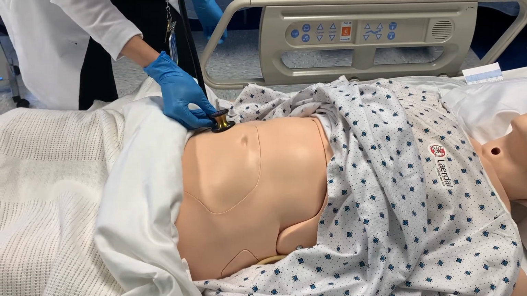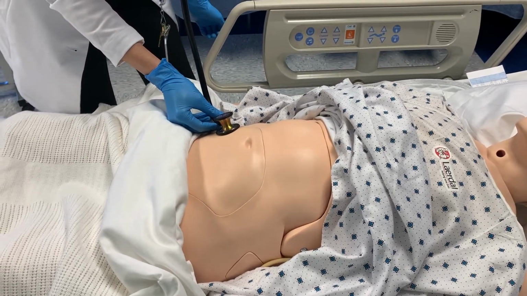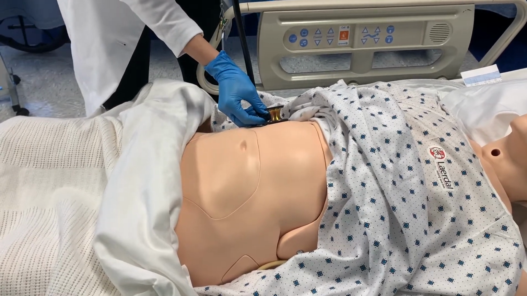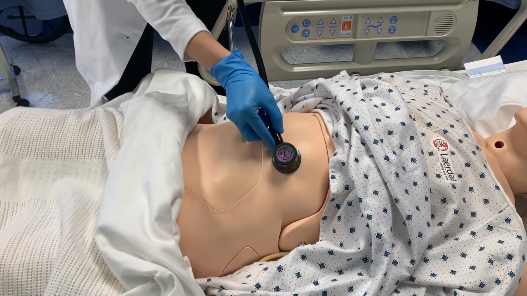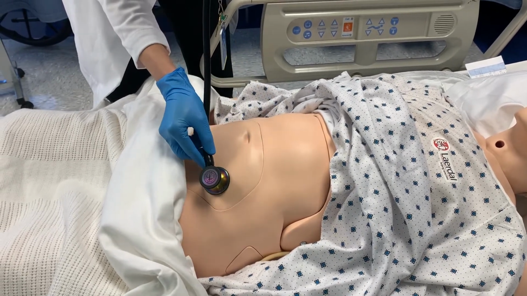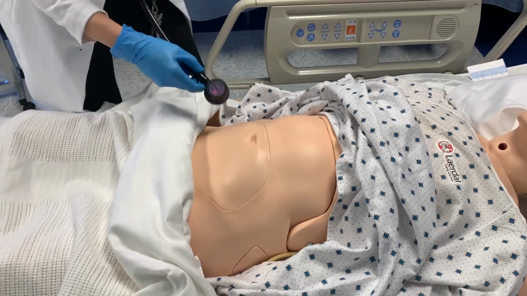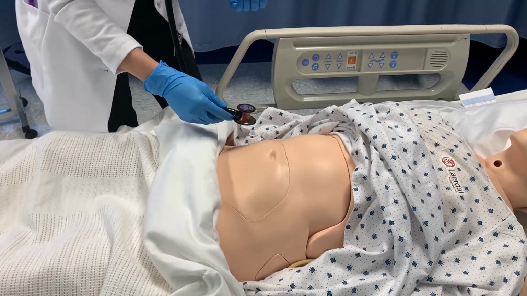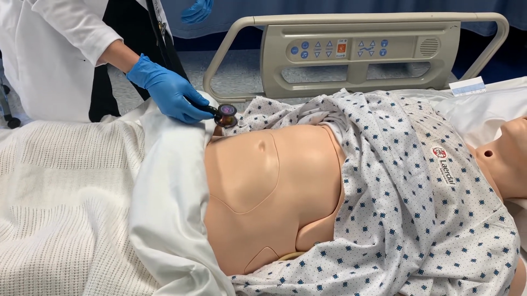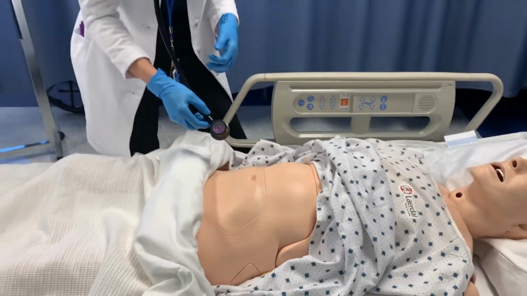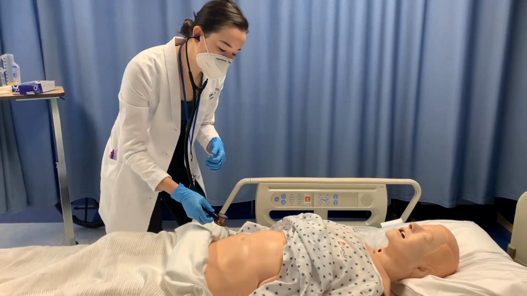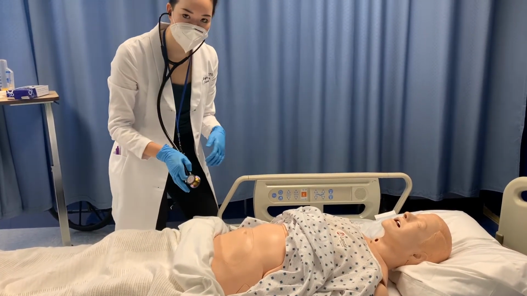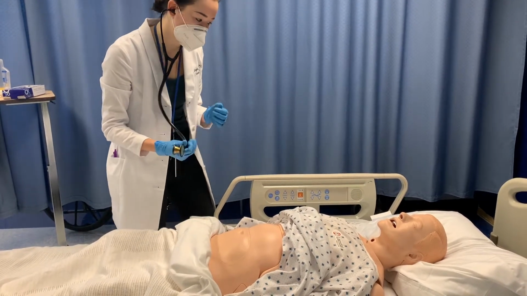So I'm going to listen, and as soon as I hear bowel sounds, I can move my stethoscope. If I were listening in a quadrant and I did not hear any bowel sounds, I would need to listen for a full 5 minutes in order to document that the bowel sounds were absent. So that would be 5 minutes in each quadrant that I would need to listen if there were no bowel sounds in order to document absent bowel sounds.